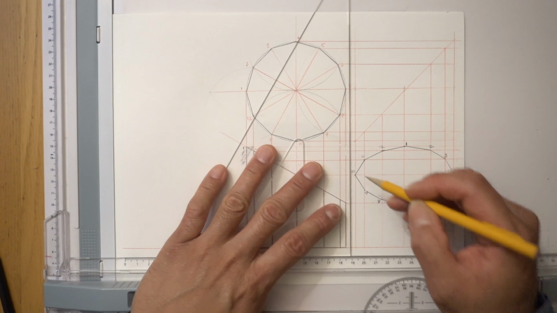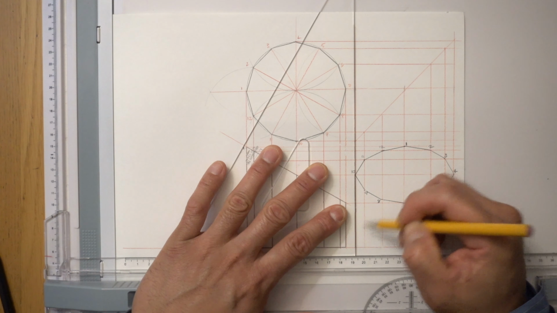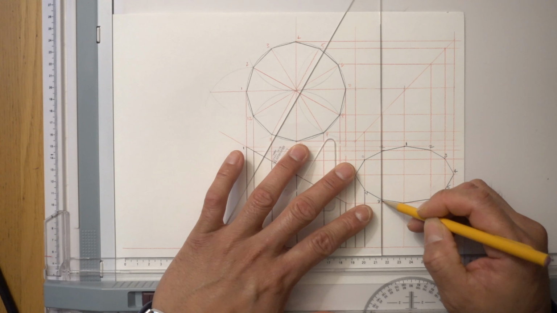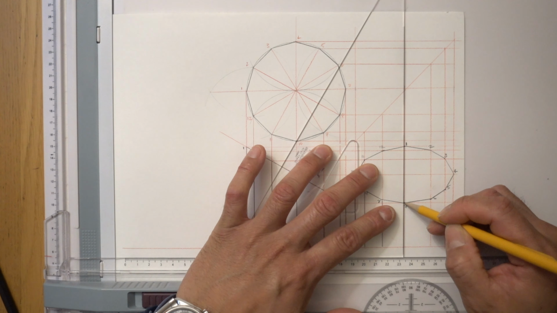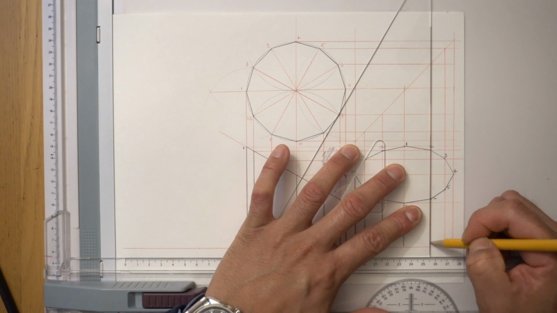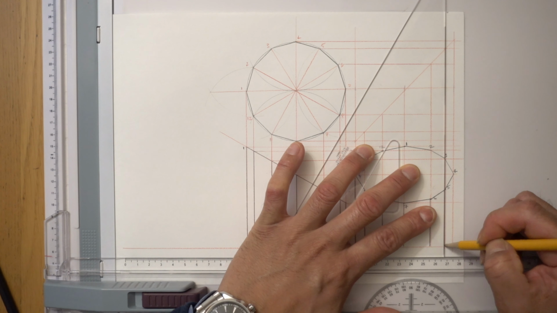Right? Now all I have to do is bring the vertical lines downwards to create our fluting effects. And there we go.